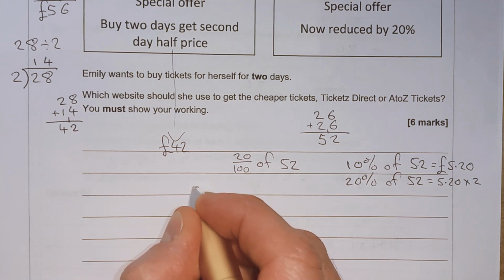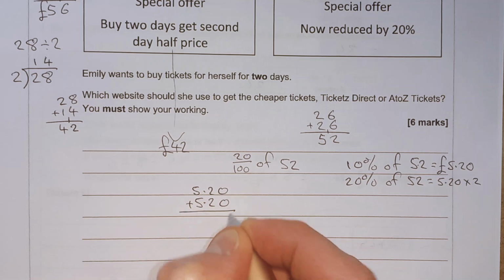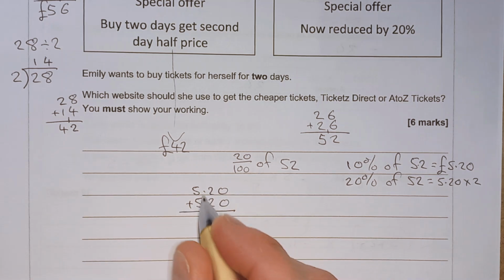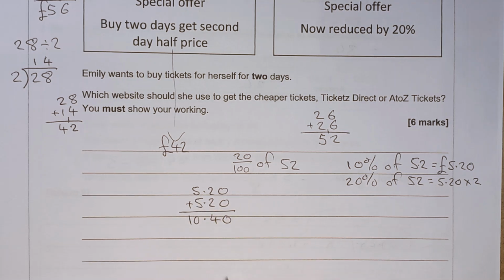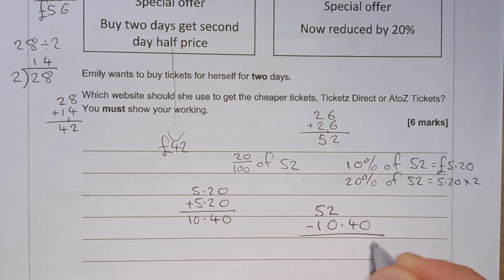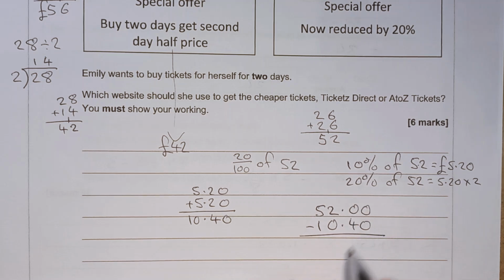Or actually we can think of it as £5.20 plus another £5.20. 0 plus 0 is 0, 2 plus 2 is 4, bring down the decimal point, 5 plus 5 is 10. This is the discount. So we want to take our original £52 and take off £10.40.